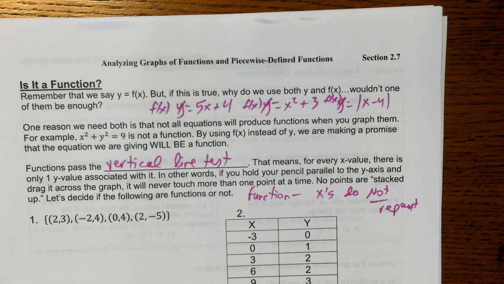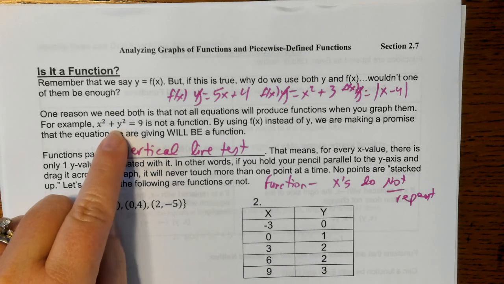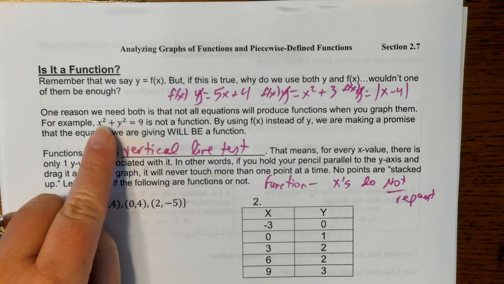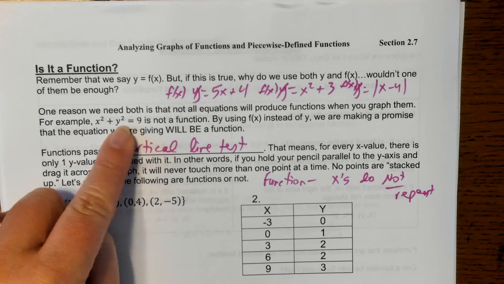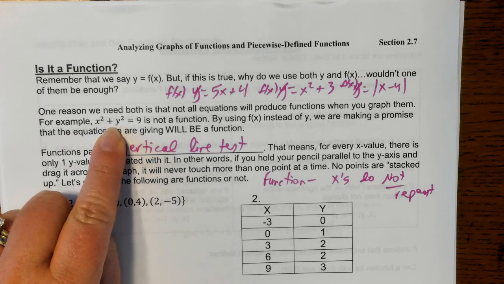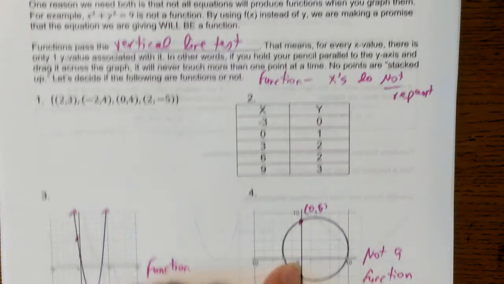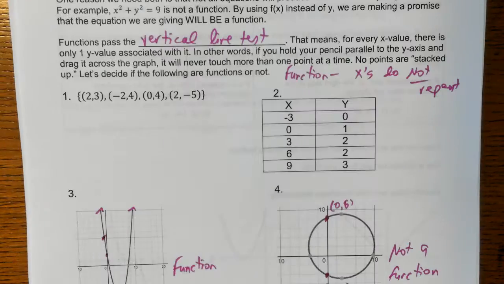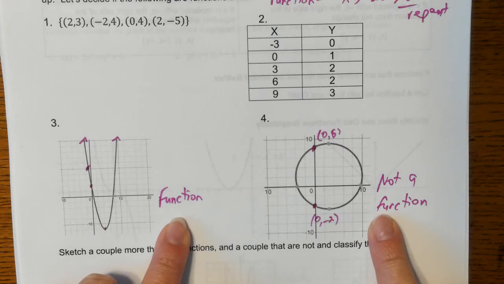Okay? So in this equation right here, they had to use y. If they had used f of x, they would be making a promise that wasn't true. So they had to use y. By the way, when you have an x squared and a y squared in this format right here, this picture would be a circle. And that's what produces these circle equations, this x squared plus y squared equals a number format. Okay? All right, so we've looked at a couple of pictures and decided whether or not they're functions.